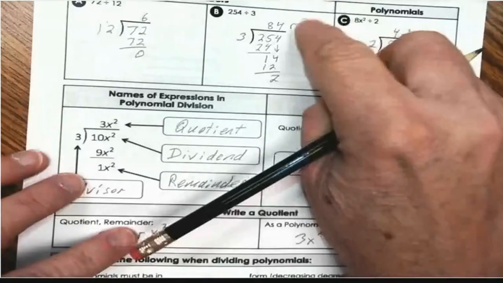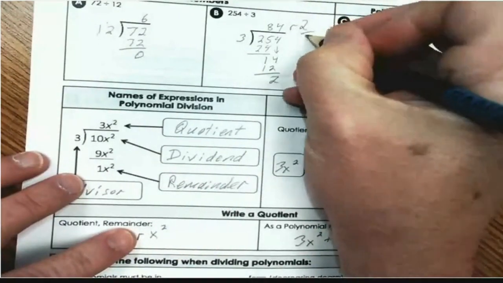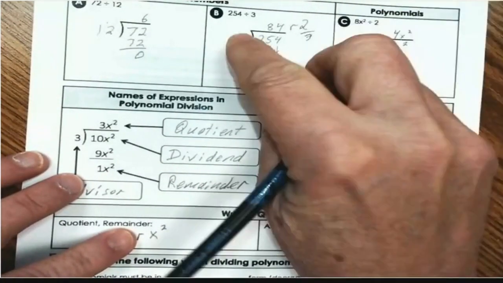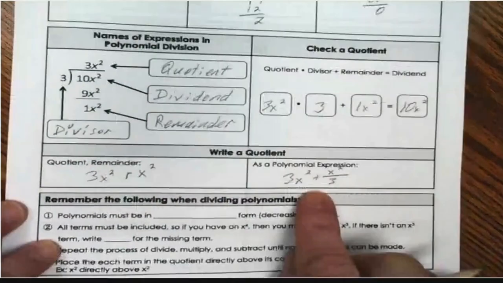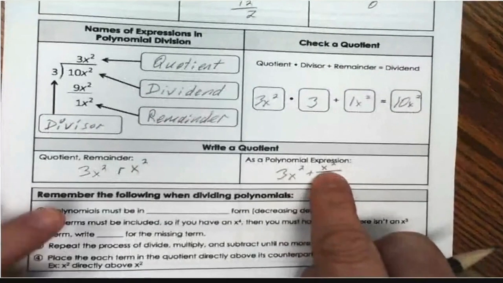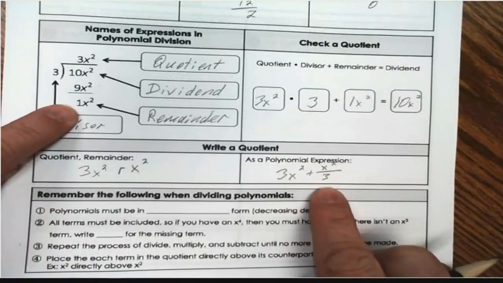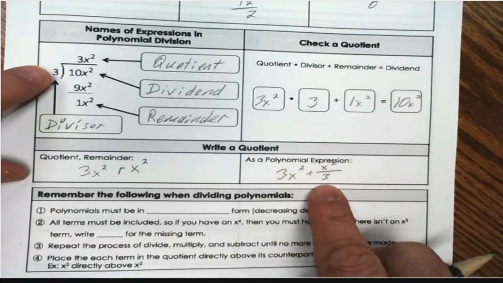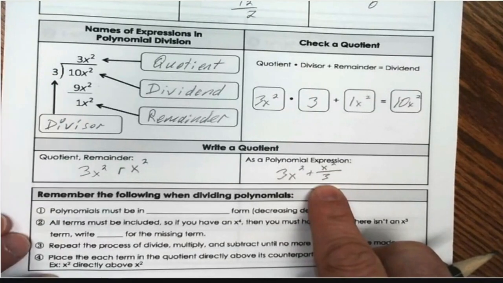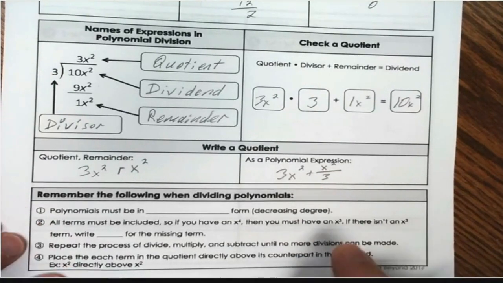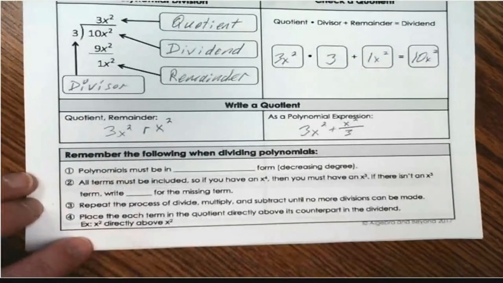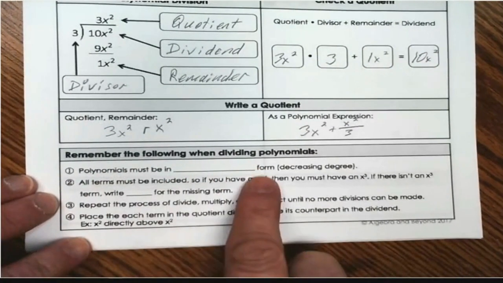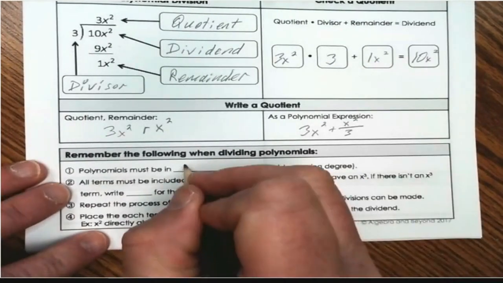Like we could have said the remainder up here was 2/3 because we divided by 3. There's 2/3. So as a polynomial expression, we just take the remainder and put it over a fraction with the divisor. Right? The remainder and the divisor. All right. So remember this when dividing polynomials. Polynomials must be in standard form, decreasing degree. So we call that standard form.